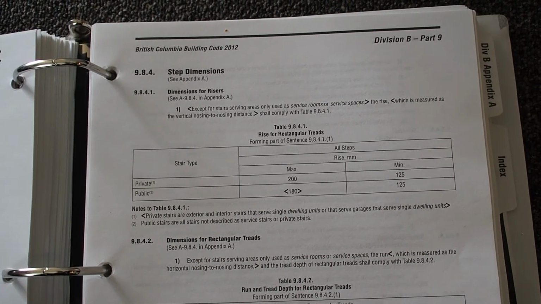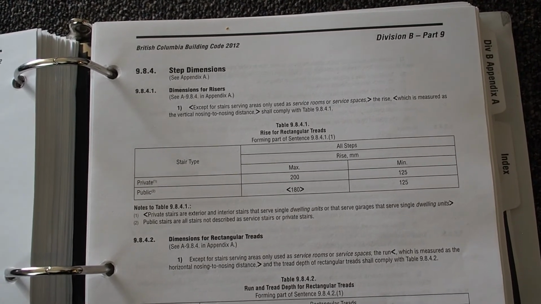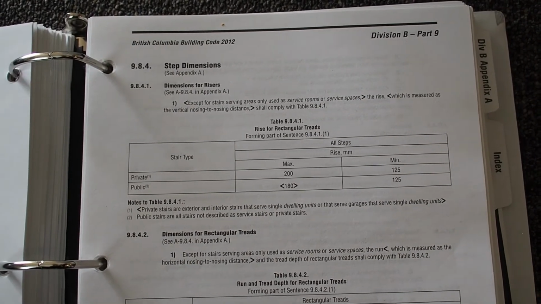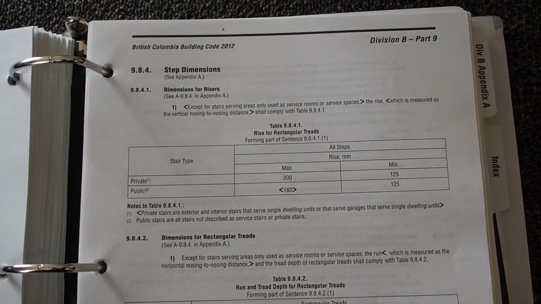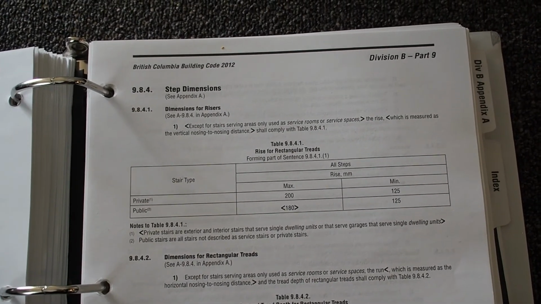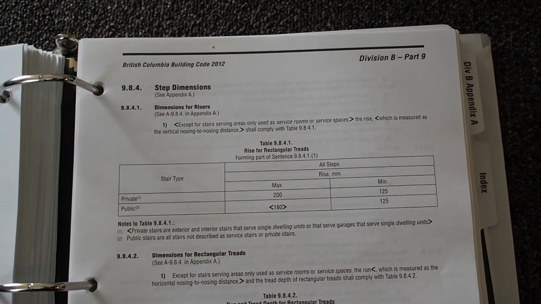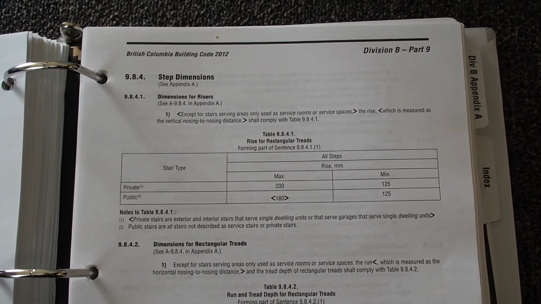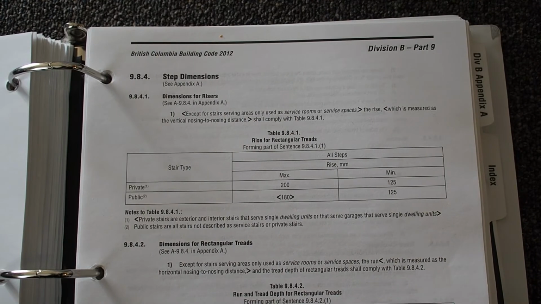And the first row, the top row, is for private stairs. And you'll note that for private stairs, the maximum rise is 200 millimeters and the minimum rise is 125 millimeters. My stairs are 193 millimeters, which falls in between 200 and 125. So therefore, for private stairs, my rise is acceptable.